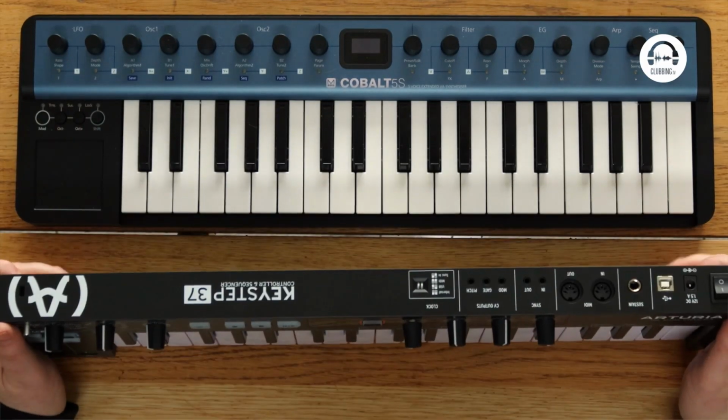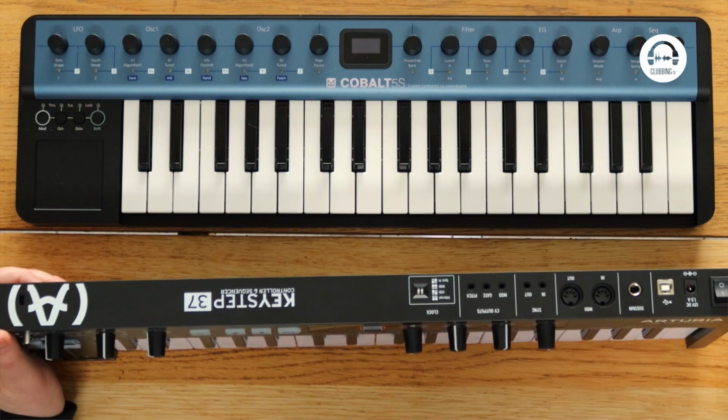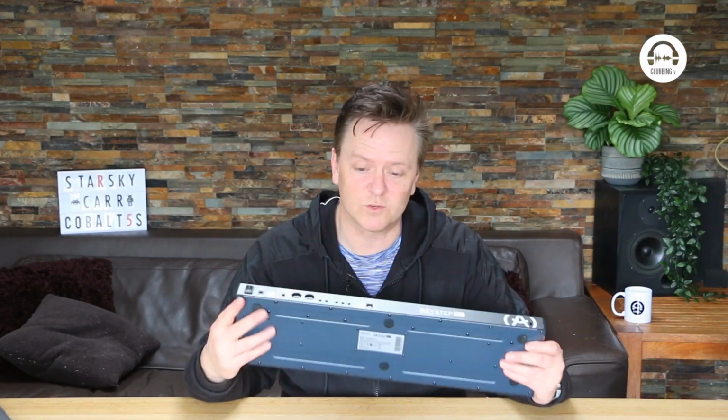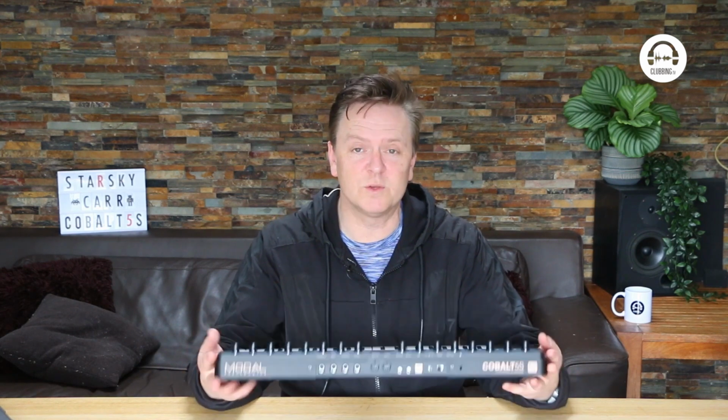And actually, one thing about the Cobalt is that although it doesn't have the CV ins and outs that you get on the Arturia, we've got a modulation out, a gate out, and a pitch out, which you can use obviously to control semi-modulars or your modular kit. Apart from that, the Cobalt's pretty much got everything that I use the Keystep for, so it could be used as a replacement or as an alternative for a keyboard controller for your soft synths.